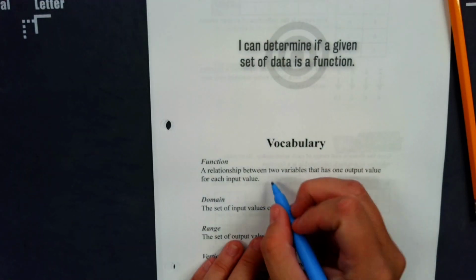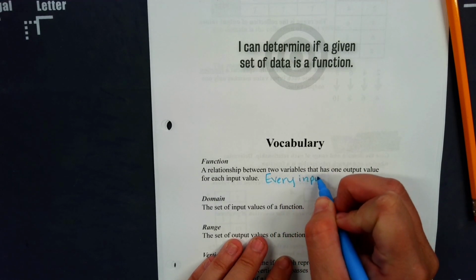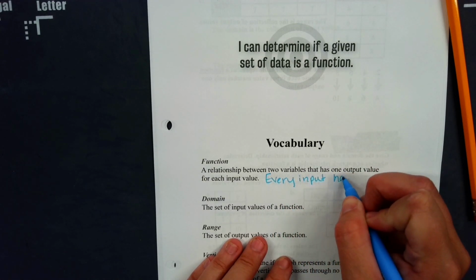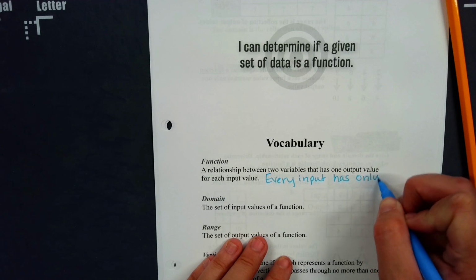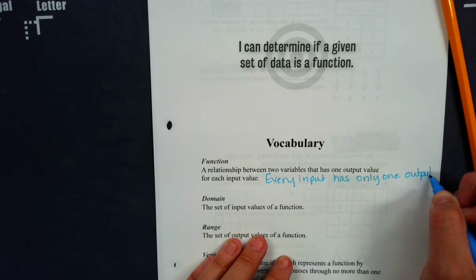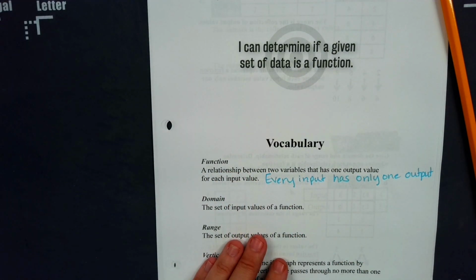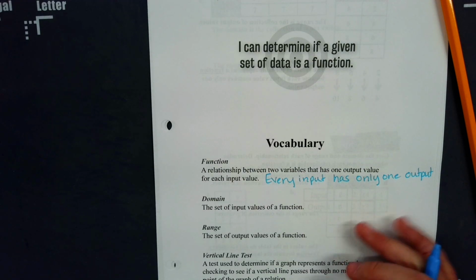So we said every input has only one output. That's saying the same thing they did, I think just in easier words, in my opinion.